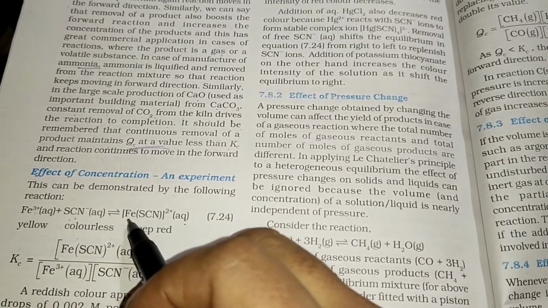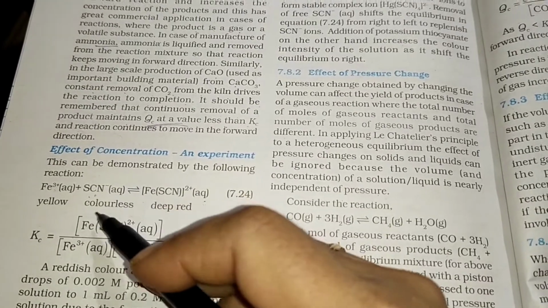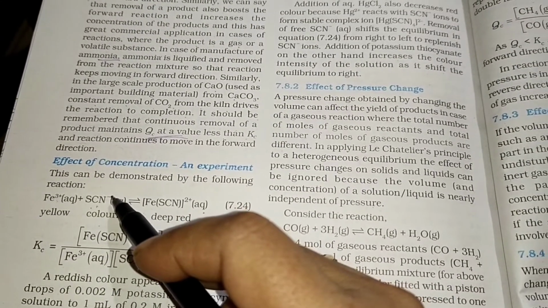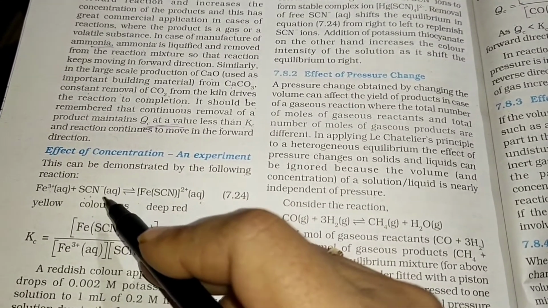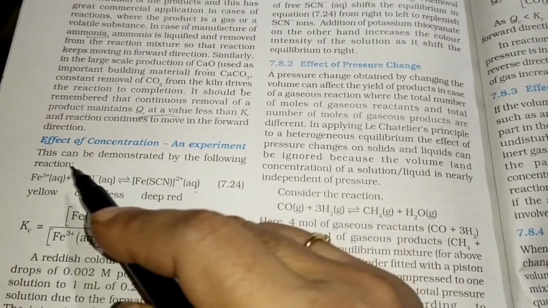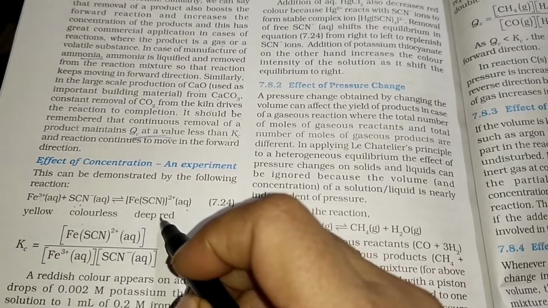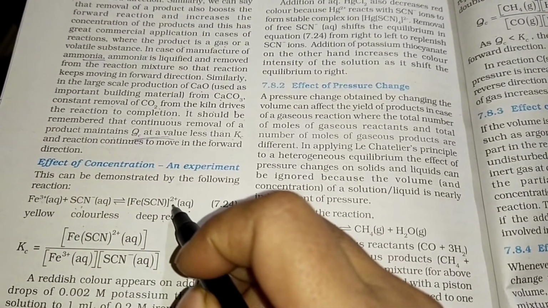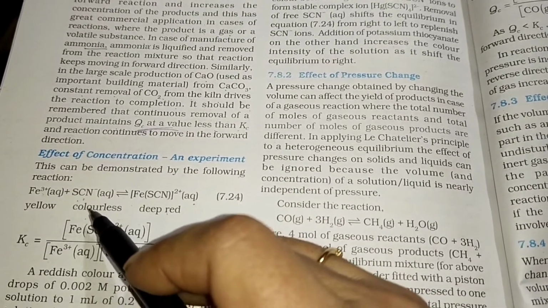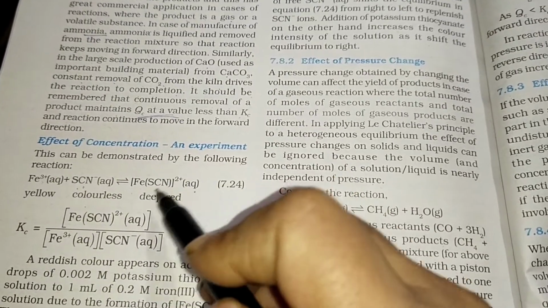And if we are adding potassium thiocyanate, meaning if in the system we are adding thiocyanate ions, then at that condition the reaction will be increasing in which direction? Forward direction, and the deep red color will be increasing, the intensity of the color will be increasing there. So when we are adding either iron or thiocyanate, definitely it will be increasing in the forward direction.